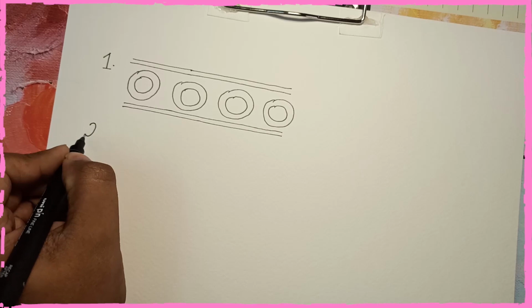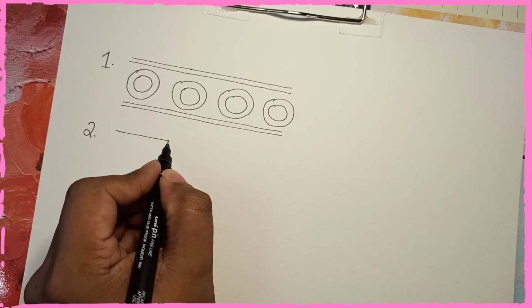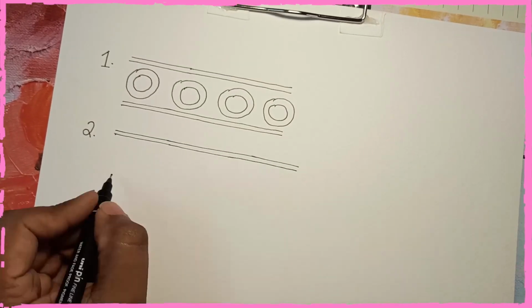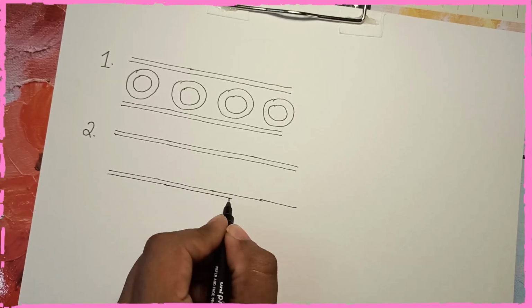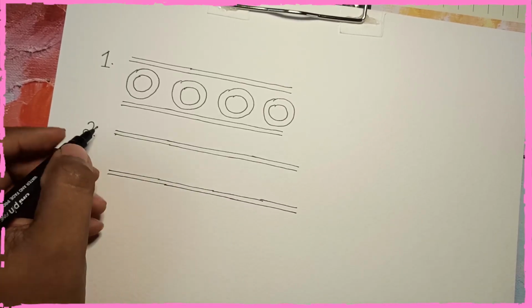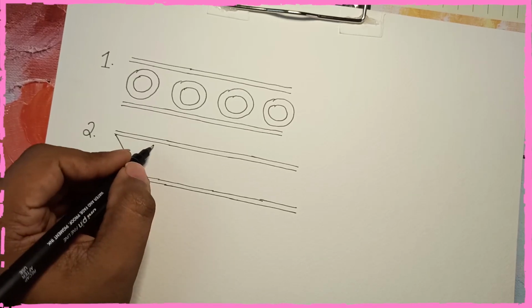Now let's see the second pattern. Now these will be in the form of V.